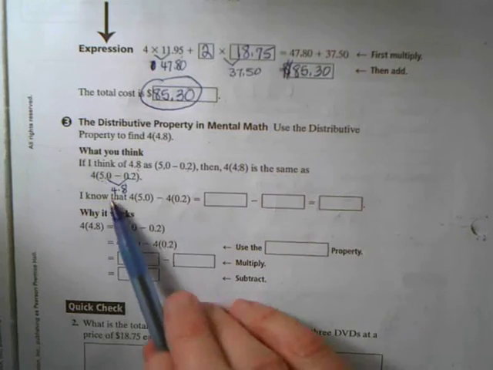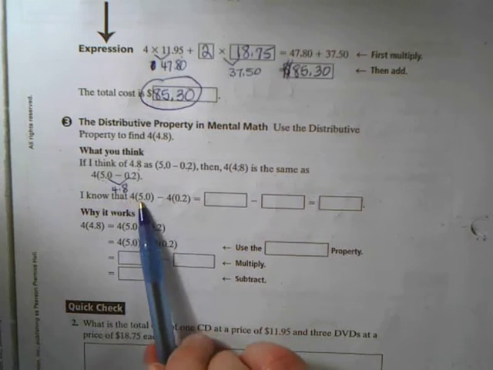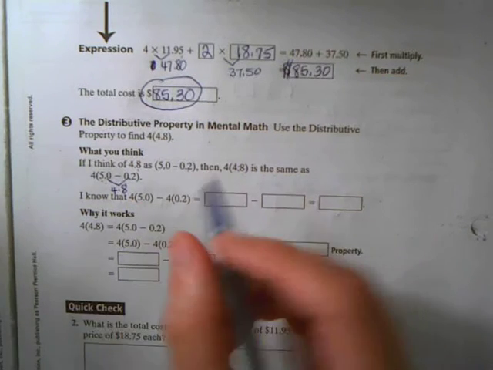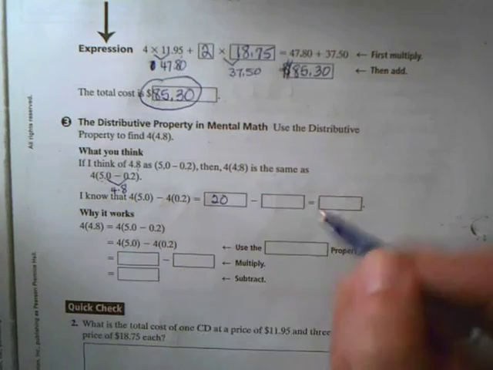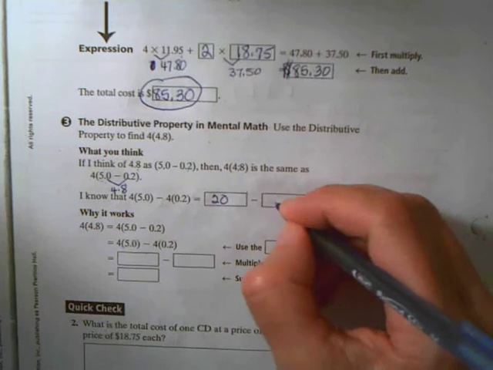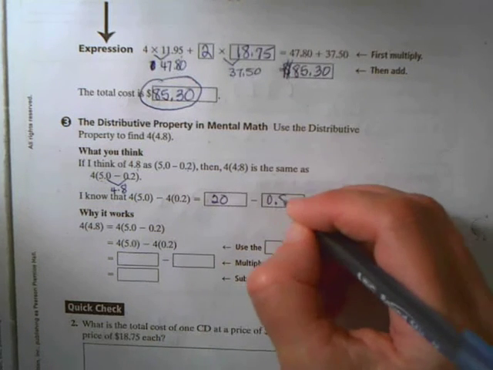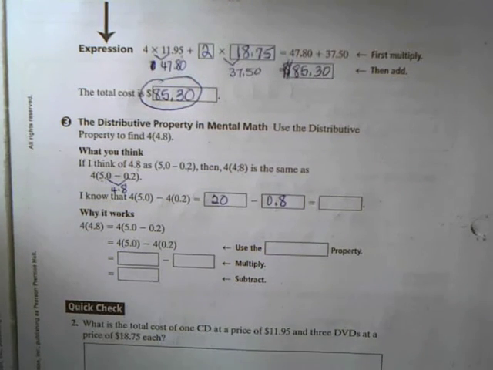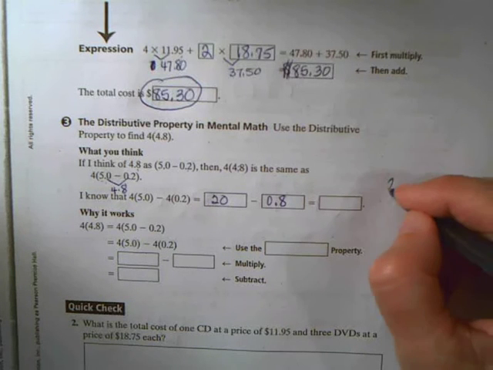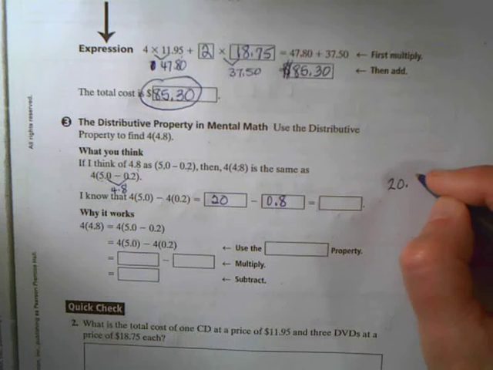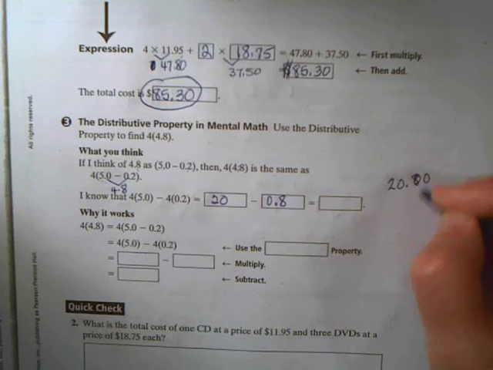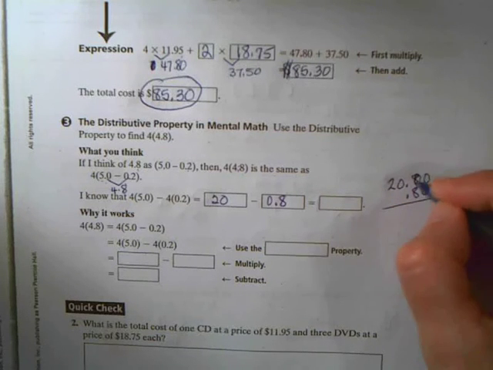So I know that 4 times 5 is 20, and 4 times 2/10 is 8/10. Okay? That's pretty easy to do. At this point, you might be able to do that in your head. Oops. If you can't, then guess what? You come off to the side and write it down.